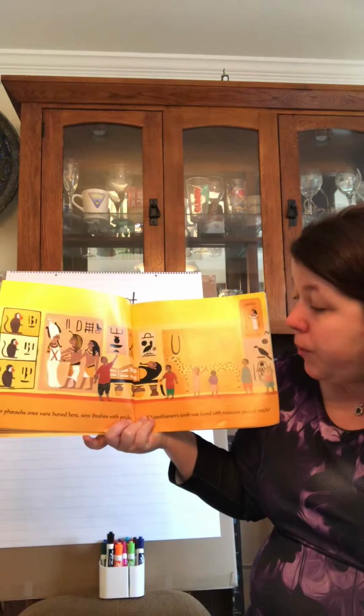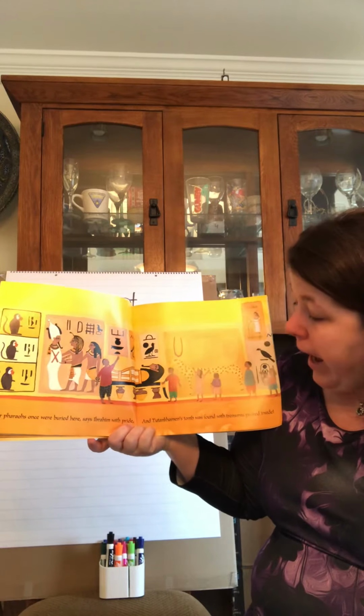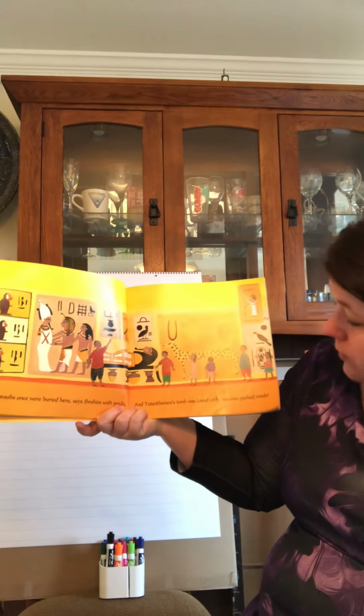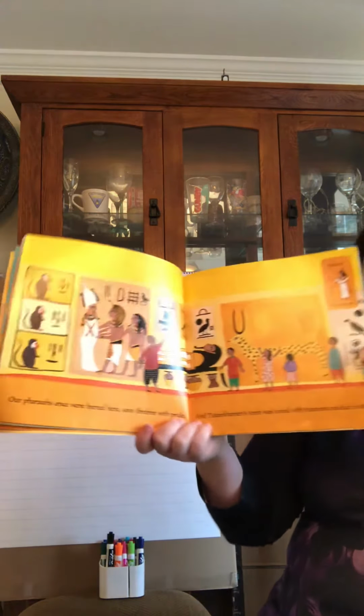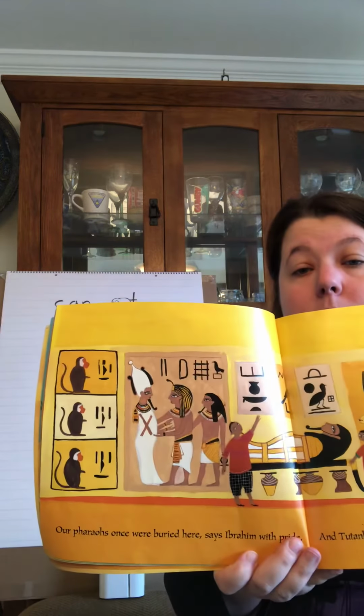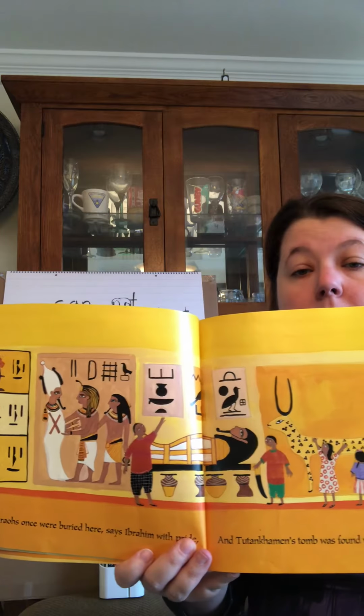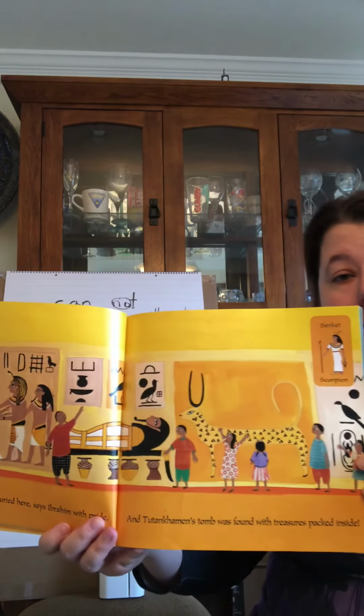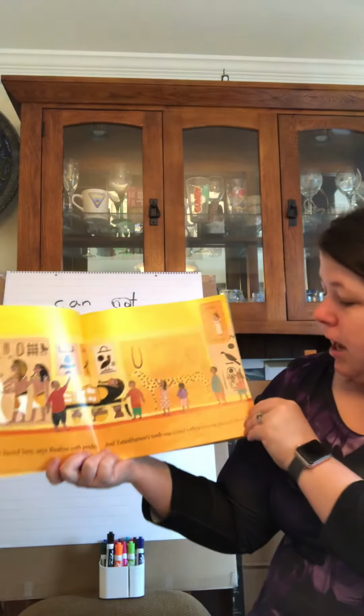Our pharaohs once were buried here, says Ibrahim with pride, and Tutankhamun's tomb was found with treasures packed inside. So this is where King Tut's tomb was found too. Tut, tut, tut. King Tut.